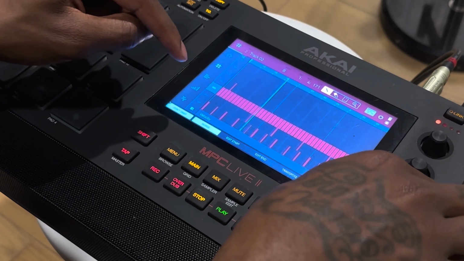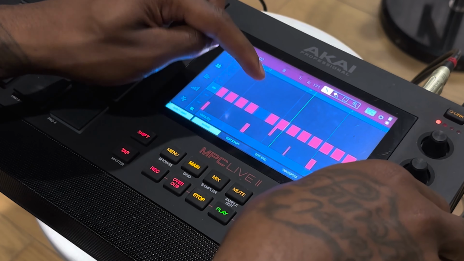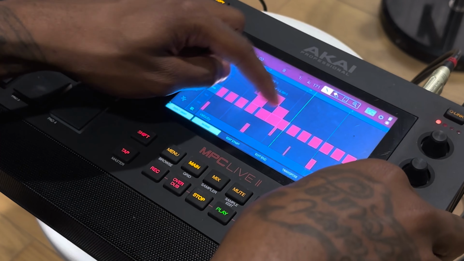You can also erase with the pencil tool, but that is not the best because if you click on a note, you just have to double tap. But let's say you weren't zoomed in, it could get kind of funky and you start clicking everywhere. But as long as you zoom in, I don't think you will really have a big issue.